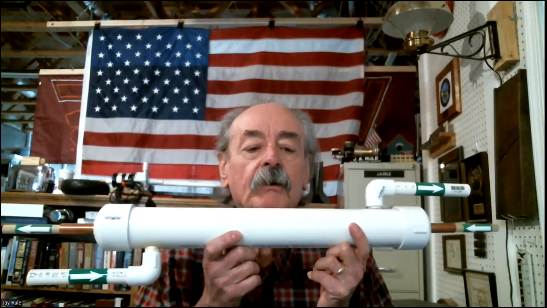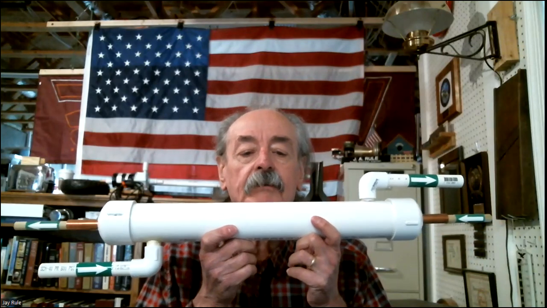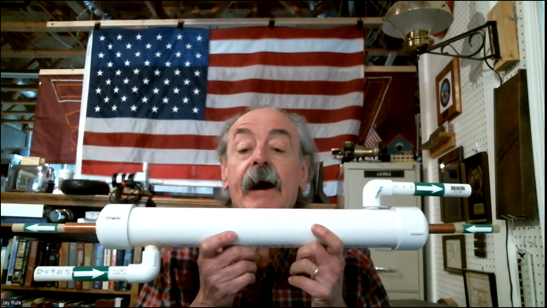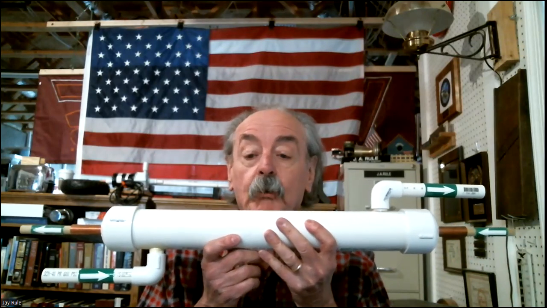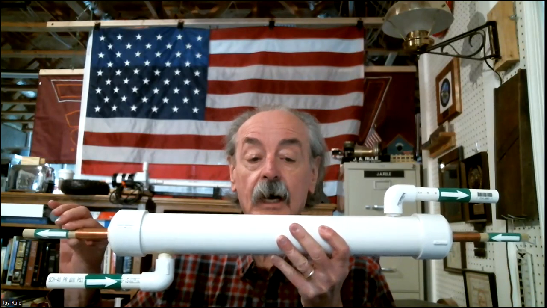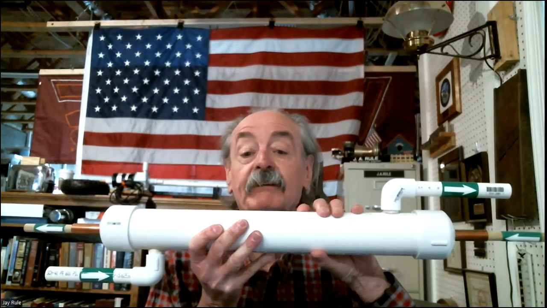So I've created a little model of a very classic counterflow heat exchanger, in which we might have hot fluid coming into this copper tube that's centrally located inside this PVC pipe.